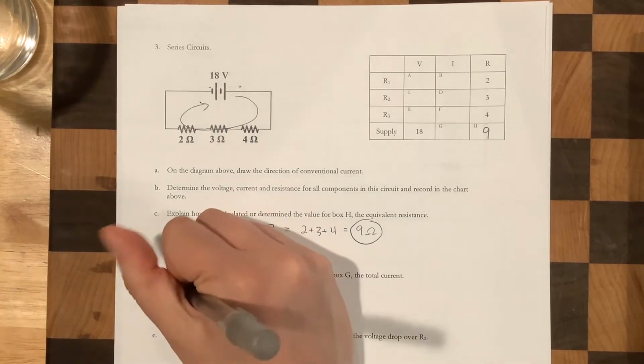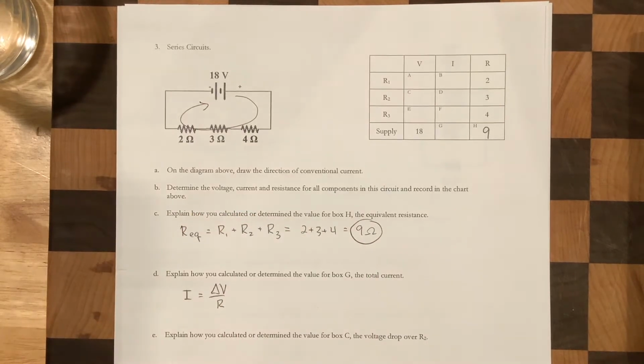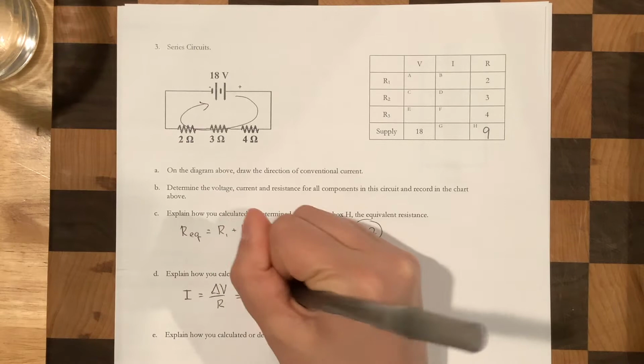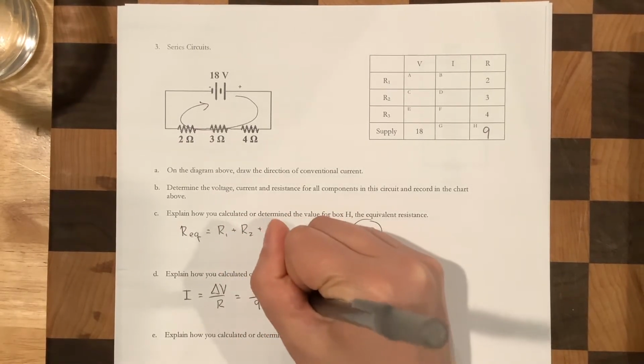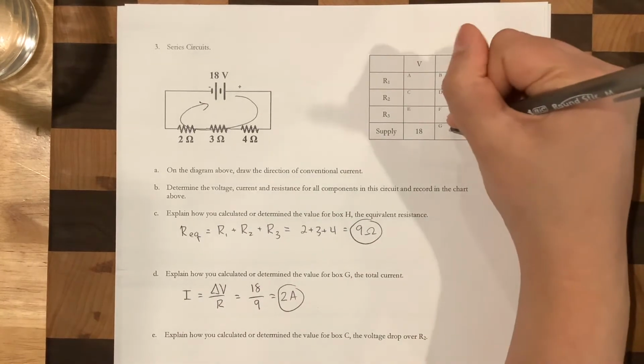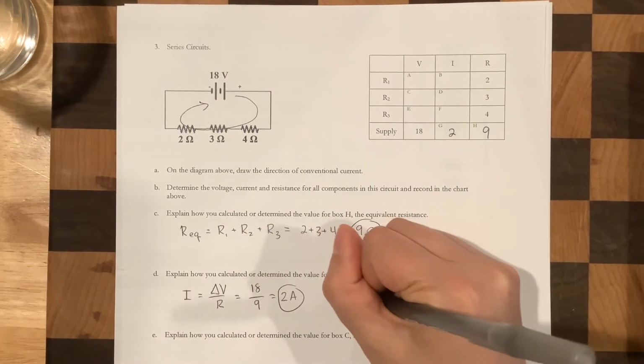For box G, I used Ohm's law. Across every row, the current has to be caused by the voltage over resistance. So in this case, the voltage was 18, the equivalent resistance is 9, so the total current is 2. If you want, you can also explain that you used Ohm's law.